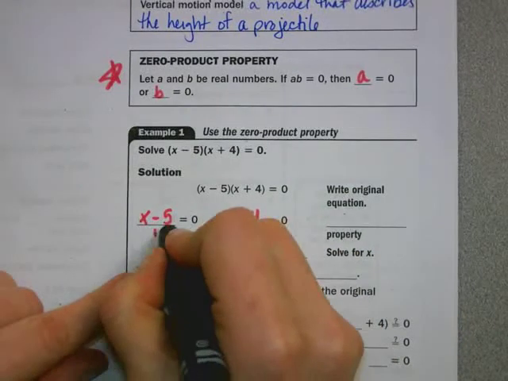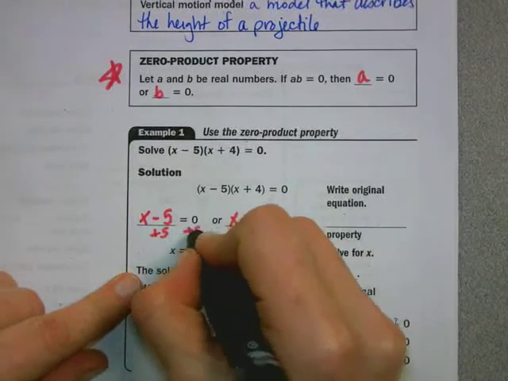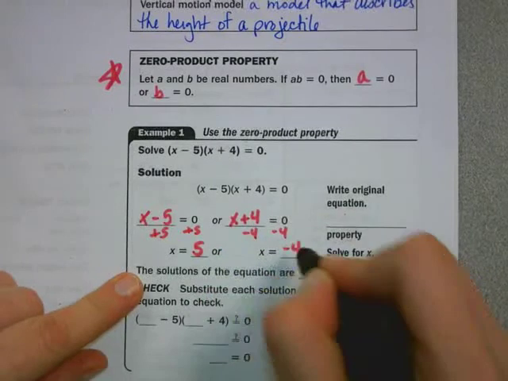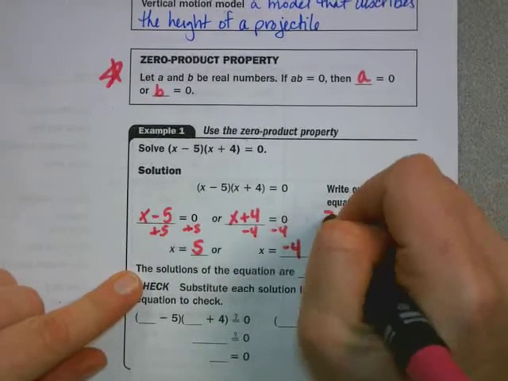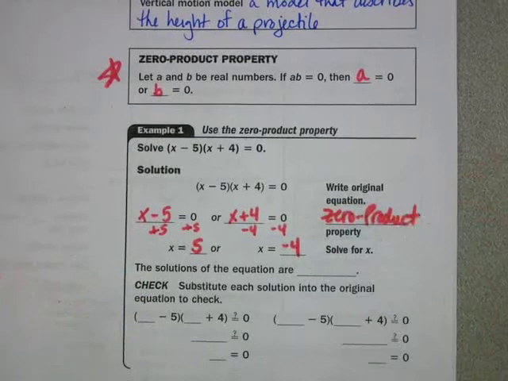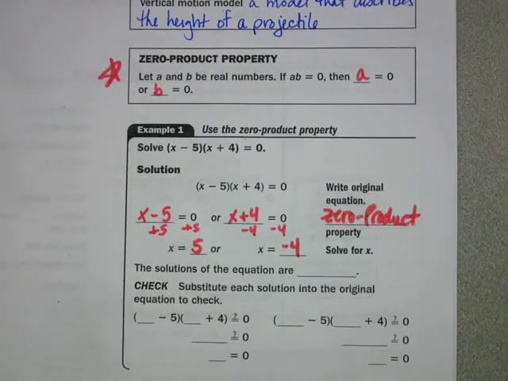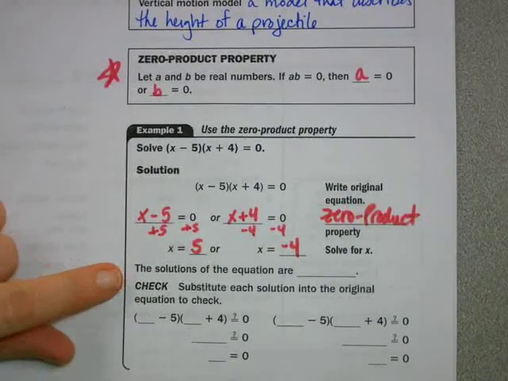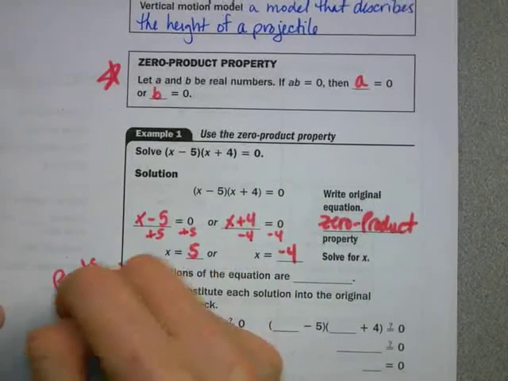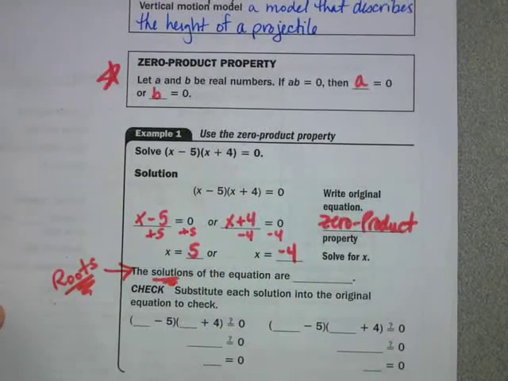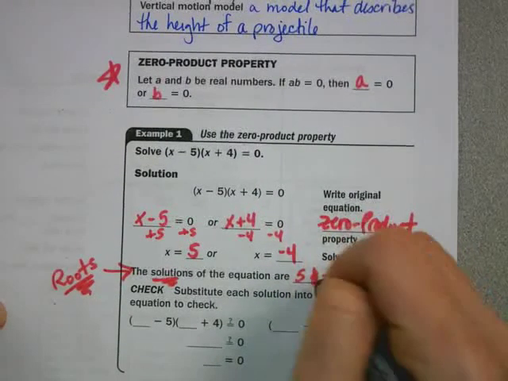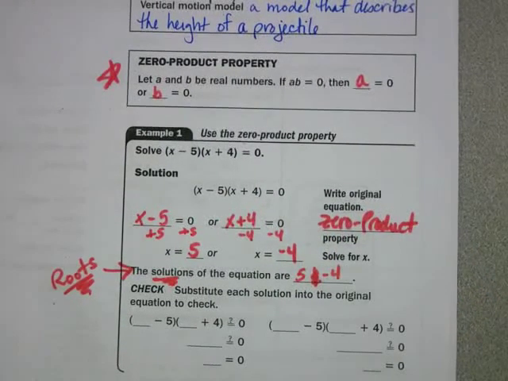Then we would do our opposite operation to get x by itself. So x equals 5 or -4. We're using the zero product property, the one above. One of the two of those has to be 0. So the solutions, otherwise known as the roots, so there are two names, the roots or the solutions, are 5 and -4. Both of those will end up making the equation equal 0.